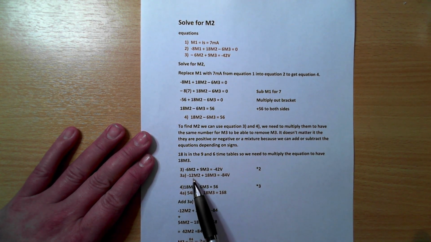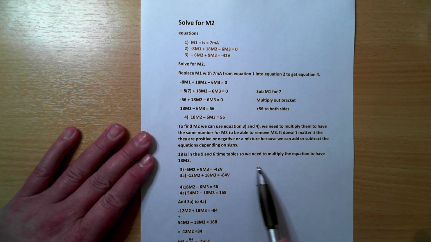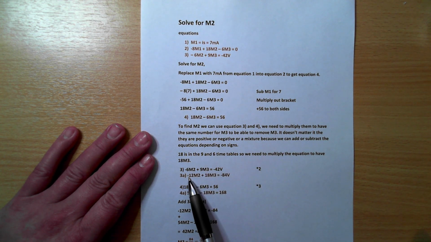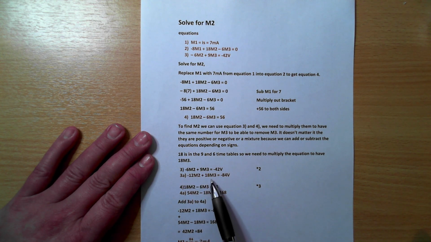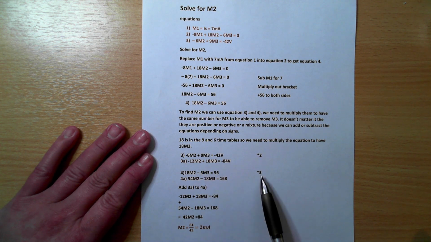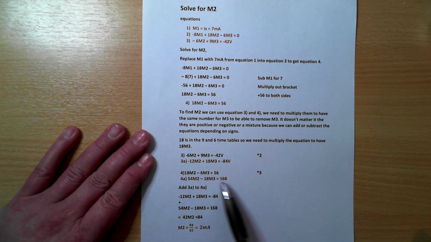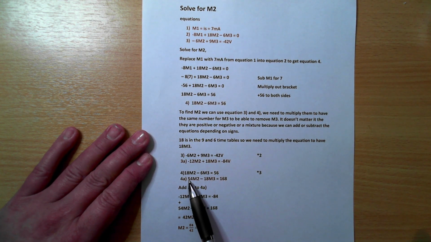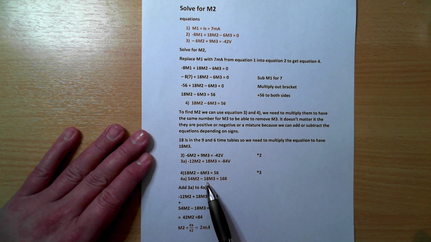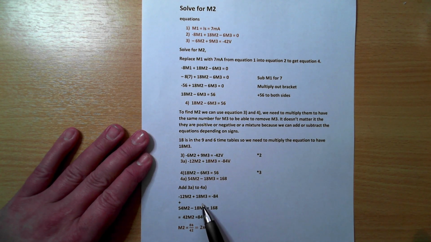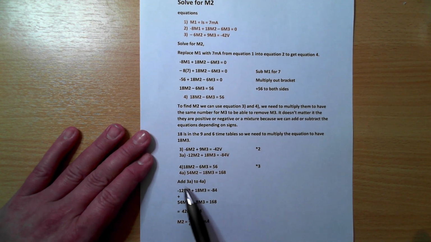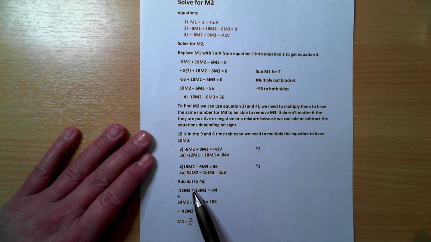So if we times equation 3 by 2, it's got 9M3, we end up with minus 12M2 plus 18M3, which equals minus 84. We take equation 4 and times it by 3, as it has 6M3. We end up with 54M2 minus 18M3, which is equal to 168. Now we add these two together because we've got a positive 18M3 and a negative 18M3.